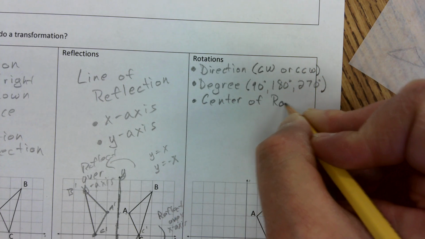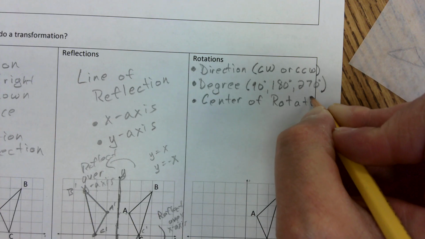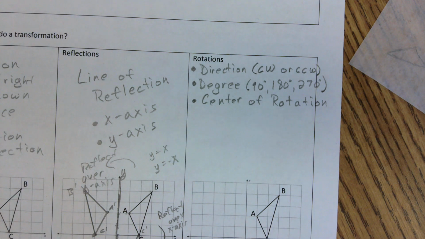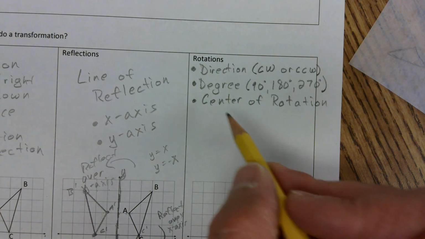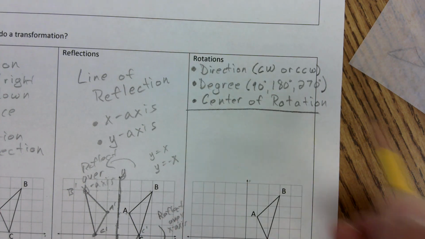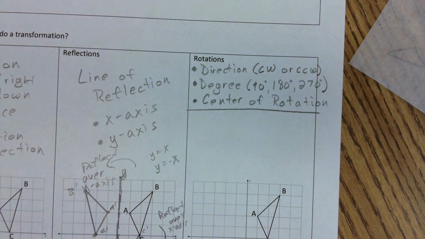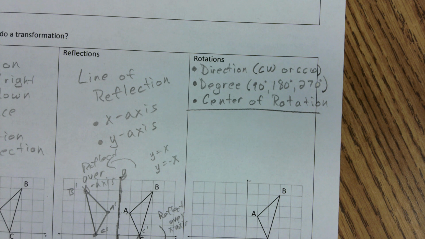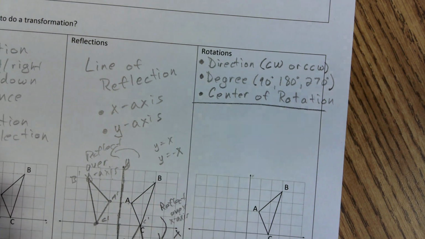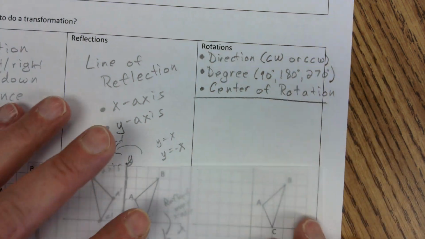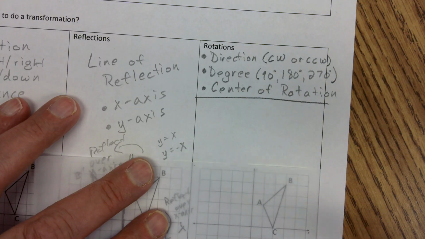If you're looking at a wheel, the center of rotation is the axle around which the tire rotates of a car. If you're looking at a clock, it's the very center of the clock around which the hands move around. Okay, so those are the 3 things you need. Now, I'm probably going to get a little bit colorful here. If you don't have tracing paper, I'm actually going to get a piece for this. Let's do tracing paper for the first one.